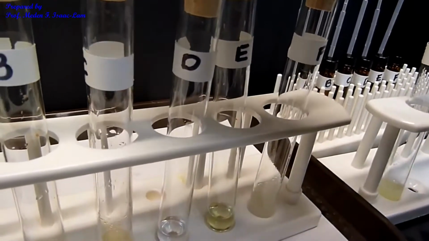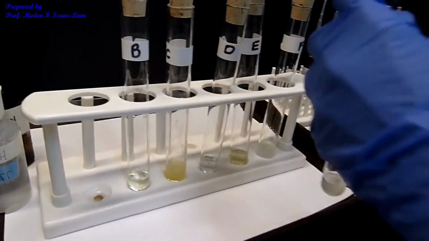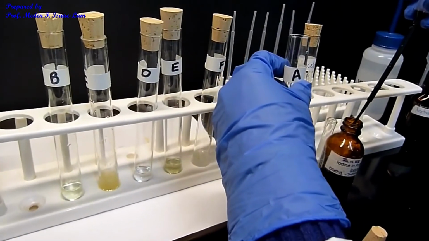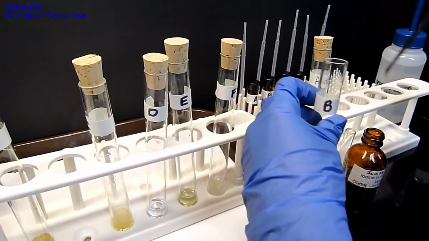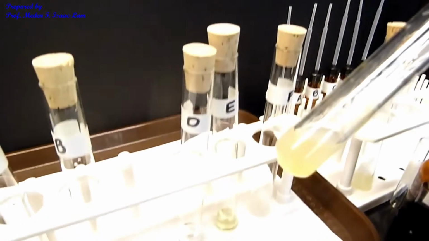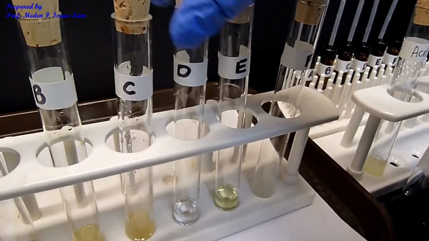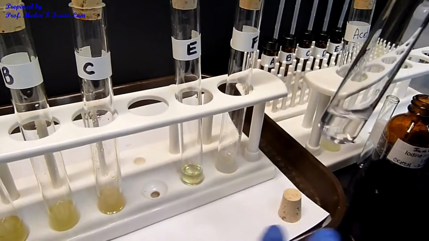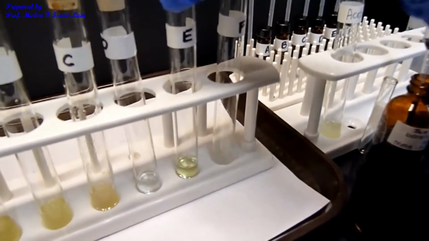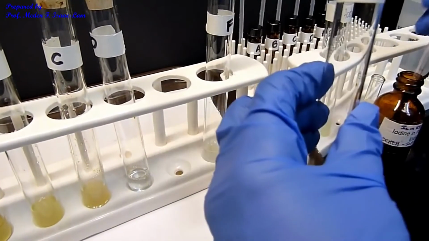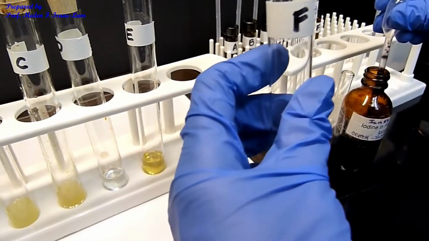So I'm going to add on each 10 more drops just to increase the amount of the iodine. So 10 drops. I will not add any more on this because I already see a precipitate on C. But I will add on D. Okay, so this is D. And then E. Last one, F.